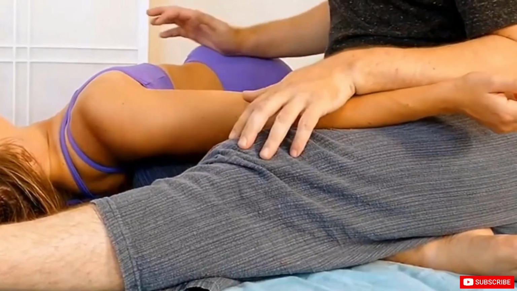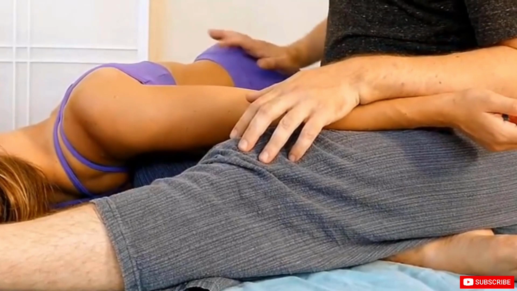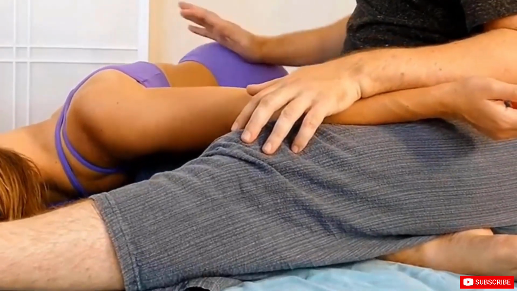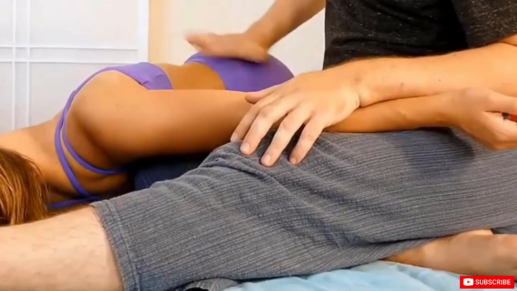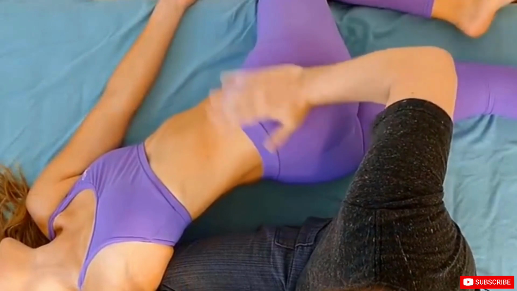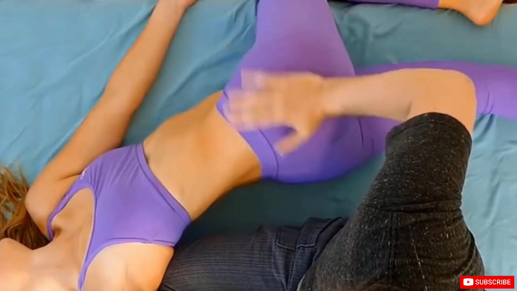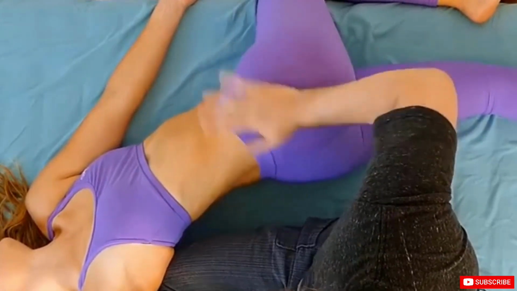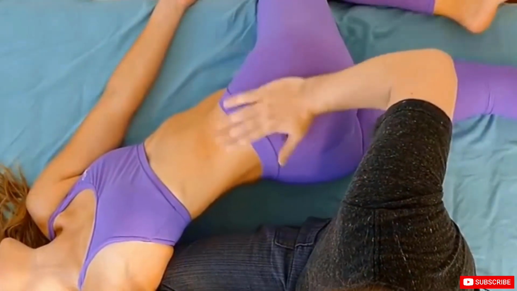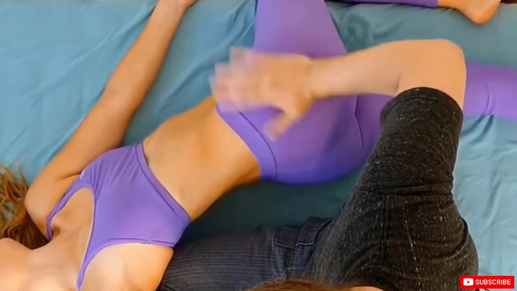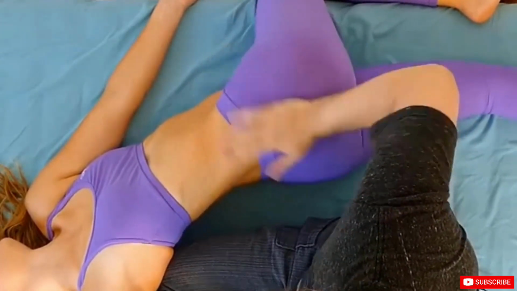Give her a breath and work on the glutes here. Too much? Just tickles? Okay. To bring her back to center, she was almost on her side. I'm just going to grab and allow her to roll open.